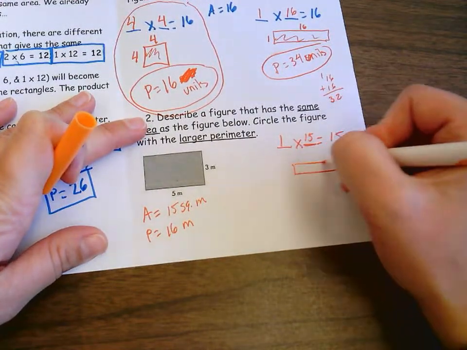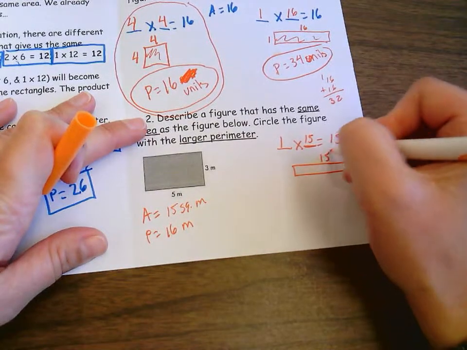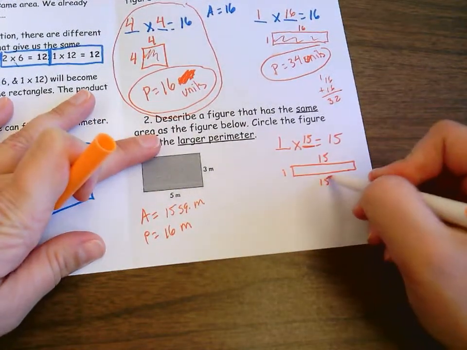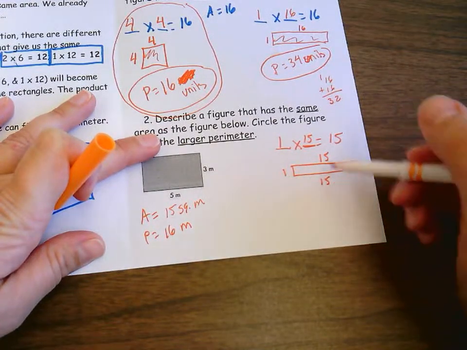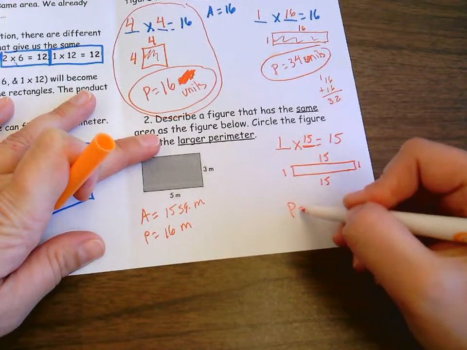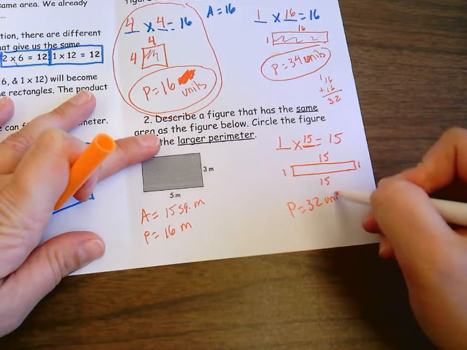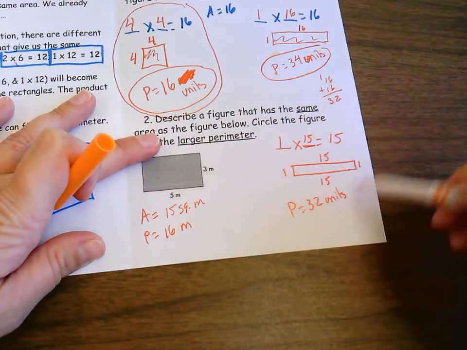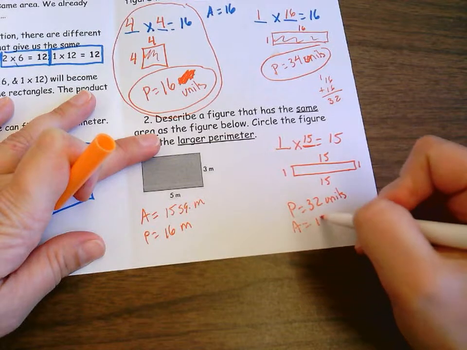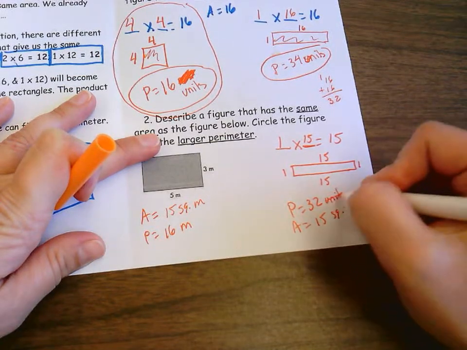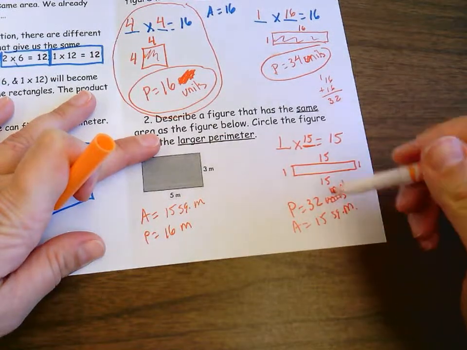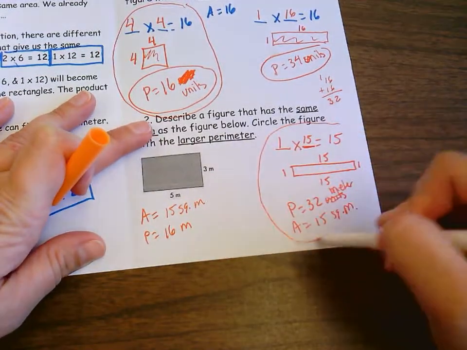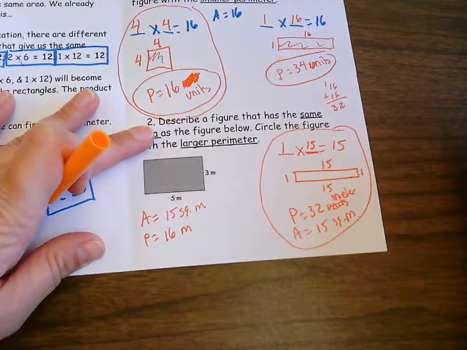So I know that figure would be a long, skinny one. And now to find my perimeter, I'm going to add up all of these numbers. 15 and 15 is 30, 31, 32. So my perimeter equals 32 units. Same area, square meters, same area, but a different perimeter. And in this case, this one has a much larger perimeter.